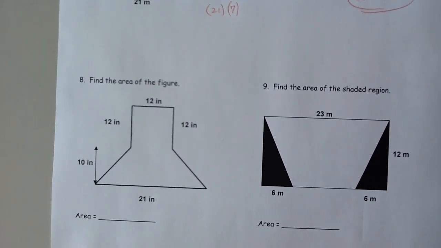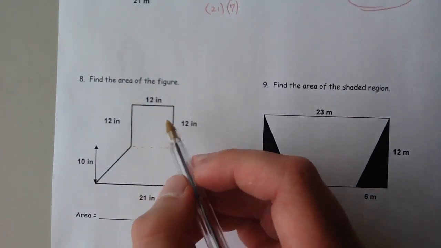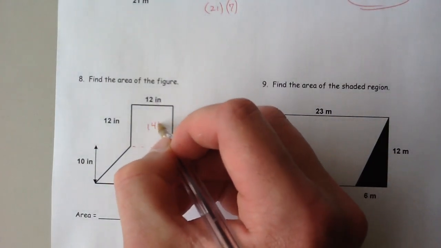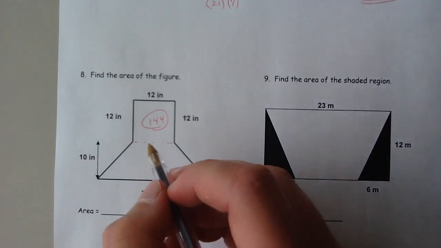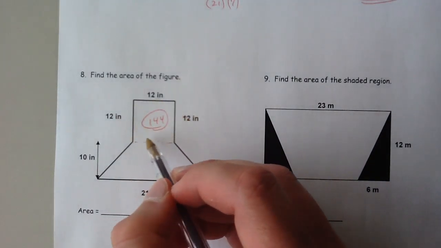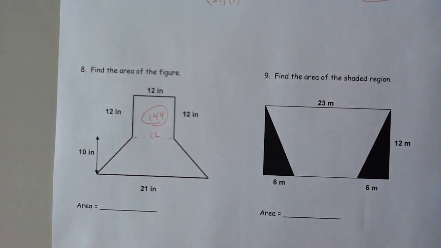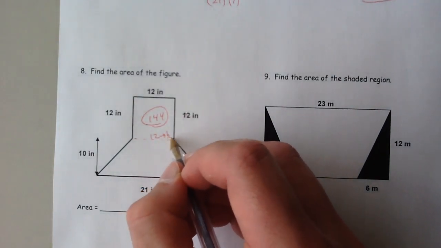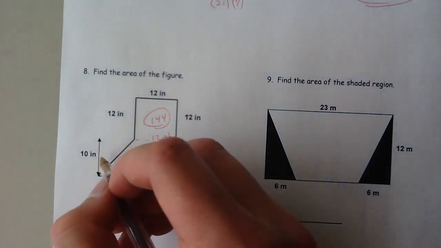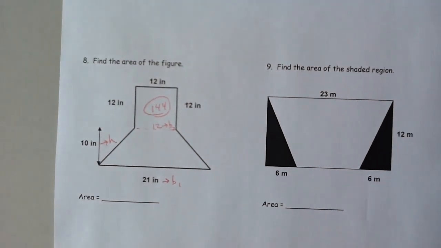Number 8, find the area of the figure. I'm going to cut it right here so that I have a 12 by 12 square, and I know 12 times 12 is 144. Now I have to find the area of this trapezoid, and because this is a square, every side length is 12. All right, so I have this is one of the bases of the trapezoid, this is the other base of the trapezoid, so B sub 2, and this is the height of the trapezoid.